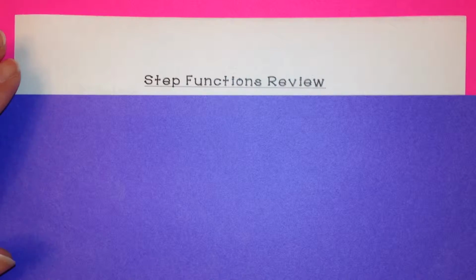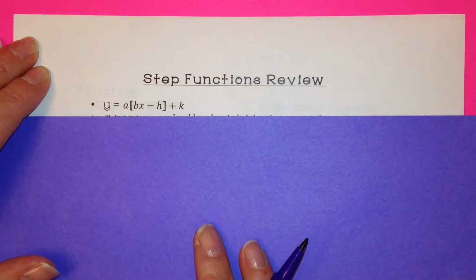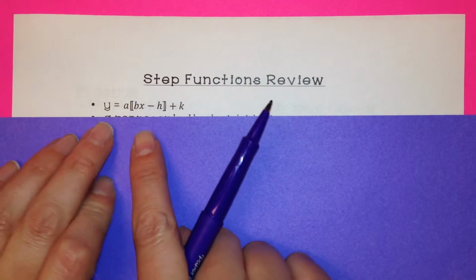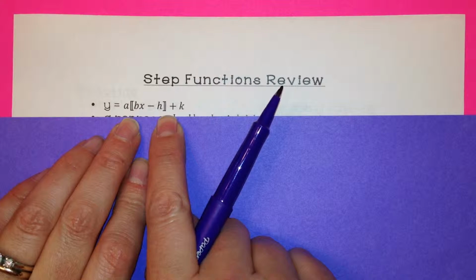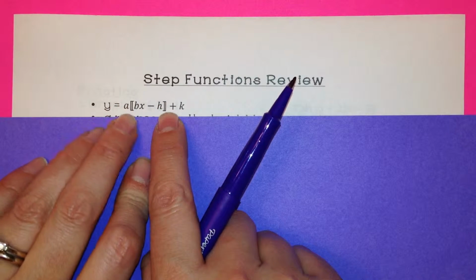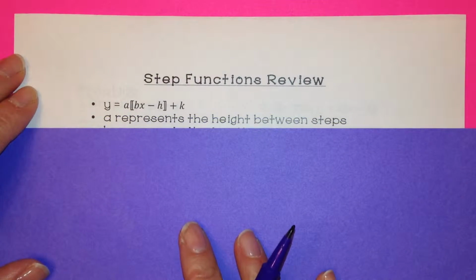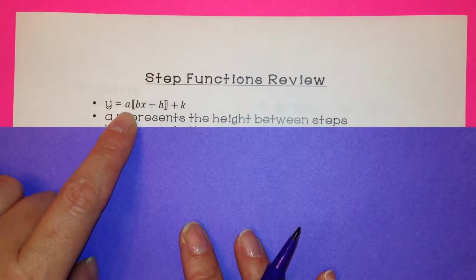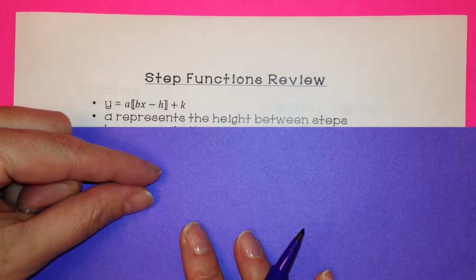This video is a review of step functions. So remember, a step function actually has little steps in it. Okay, so it's in the form y equals a times the greatest integer, remember that's those brackets, bx minus h plus k, where a represents the height between the steps, so the distance between the steps can increase or decrease.